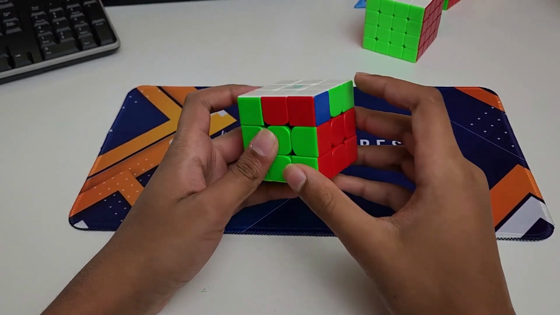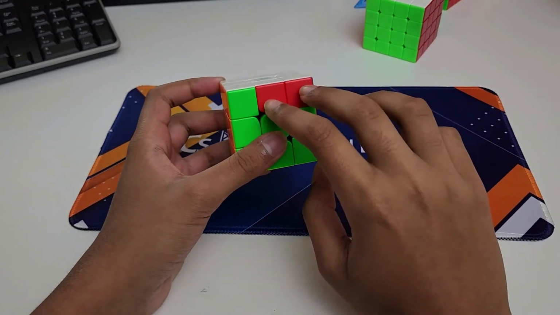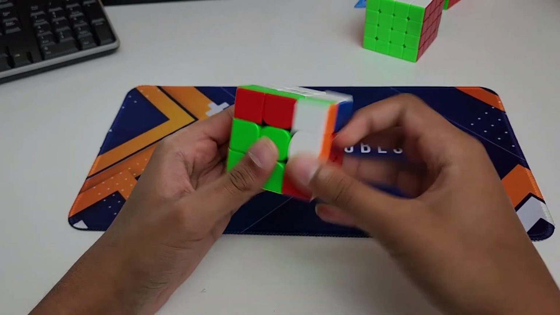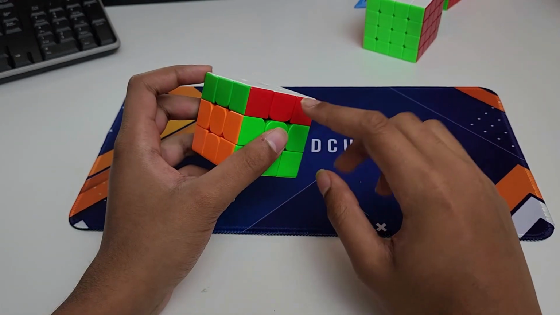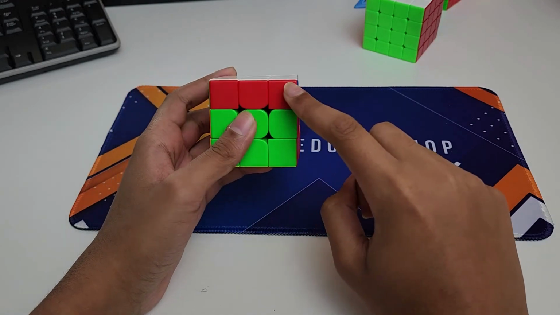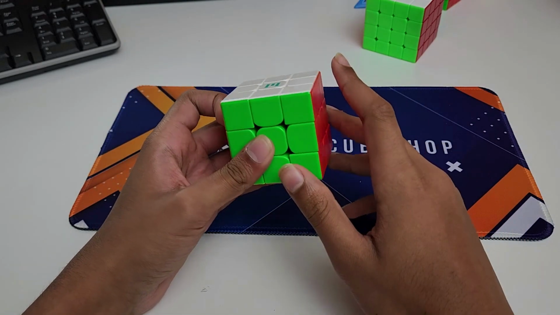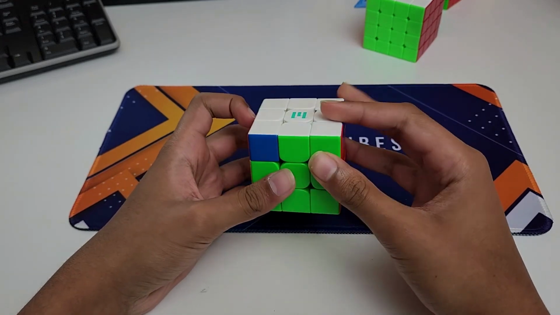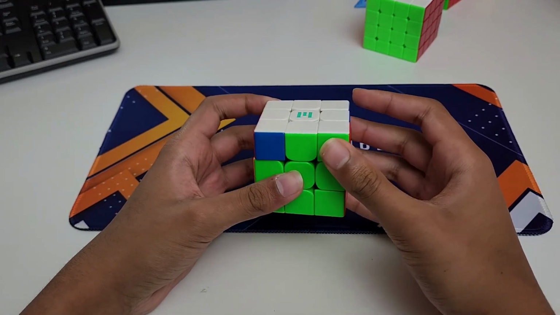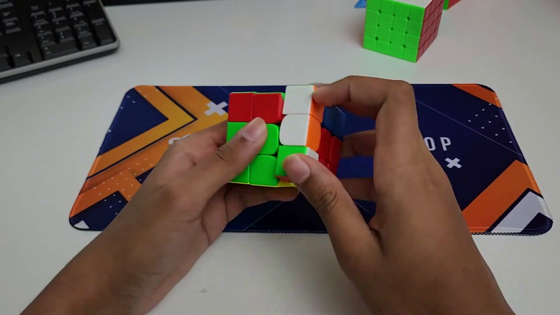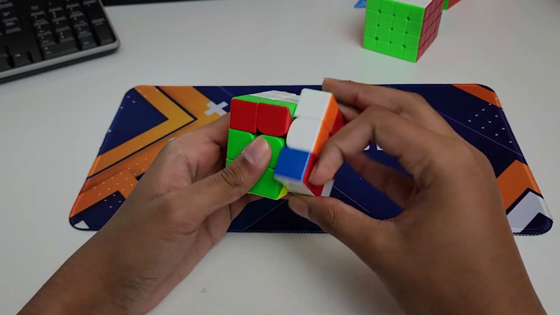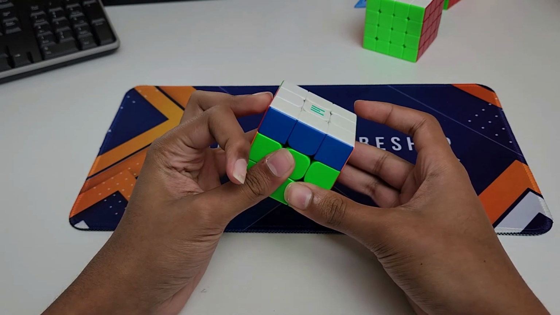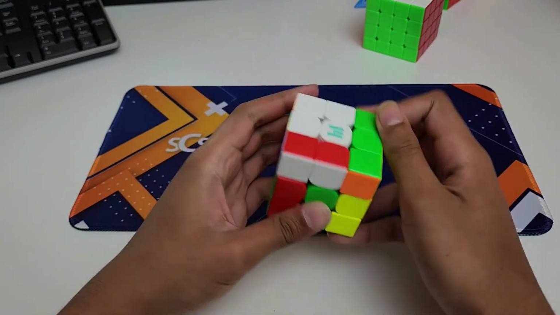And the way I predict the AUF is that this bar will stay in place. So once I do the J perm without an AUF, see how the red bar is here, and now it's a red side. So another interesting thing about AUFs is that if it's a U prime AUF, when you finish the algorithm, you can just do a double flick like that to finish it off.